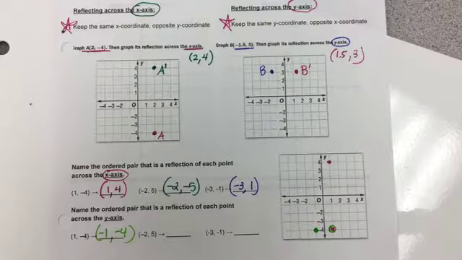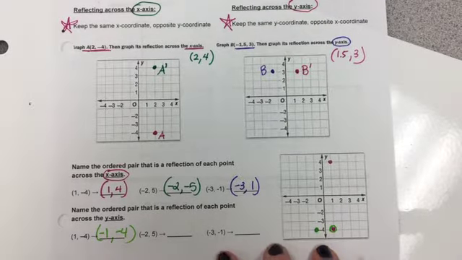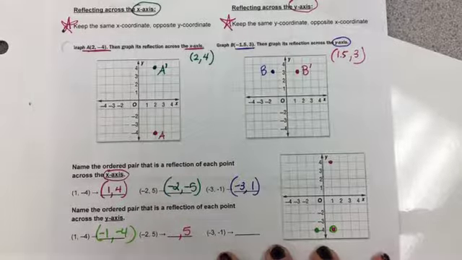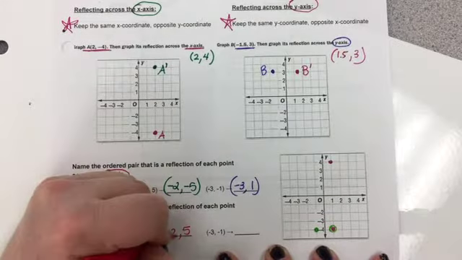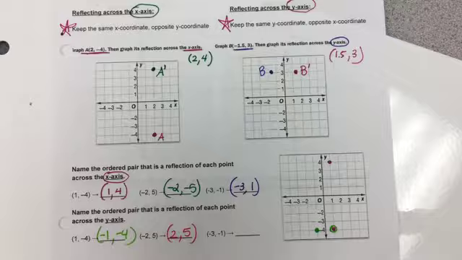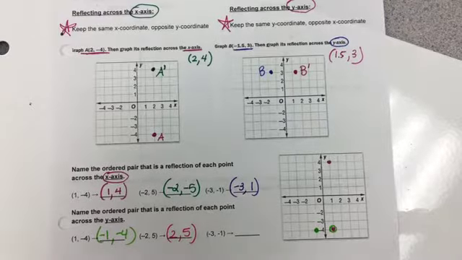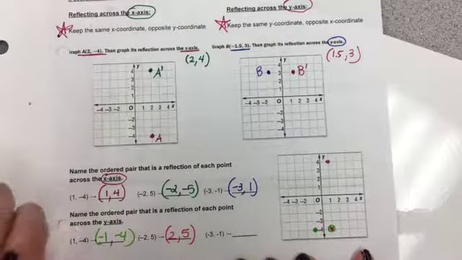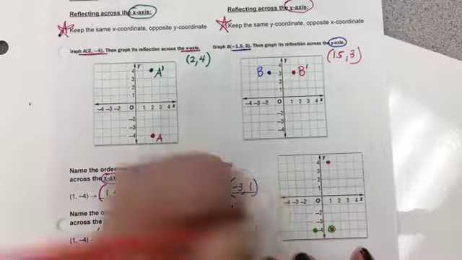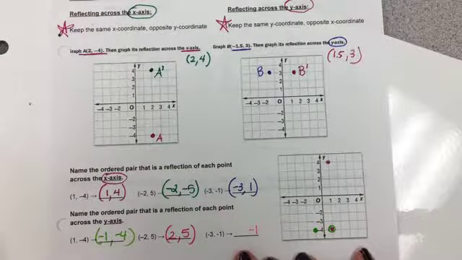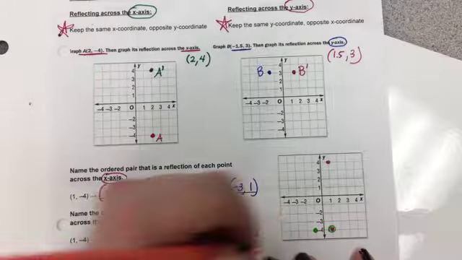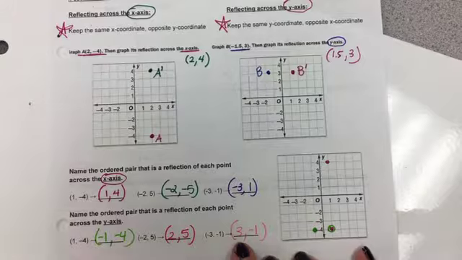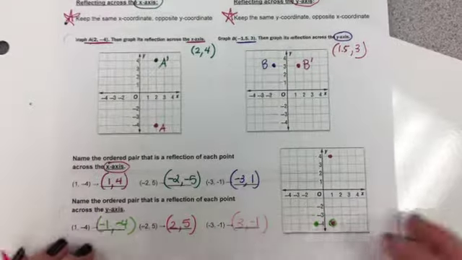Next one is -2, +5. So here we're going to keep the y the same and we're going to change the -2 to a +2. And our last one that we're going to go over is -3, -1. So we're going to keep the y, -1. And then we're going to change -3 to a +3. And we have our reflected point.